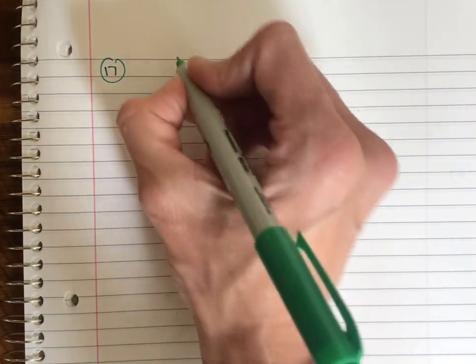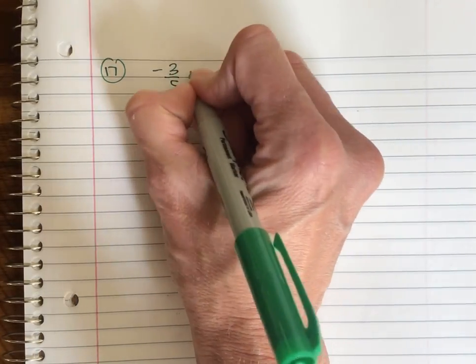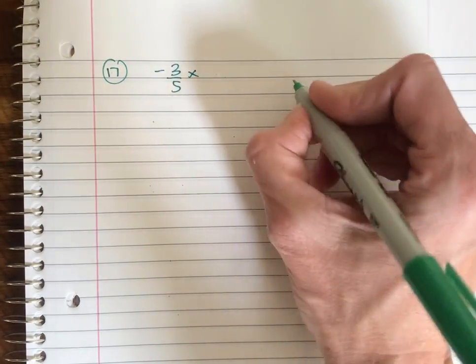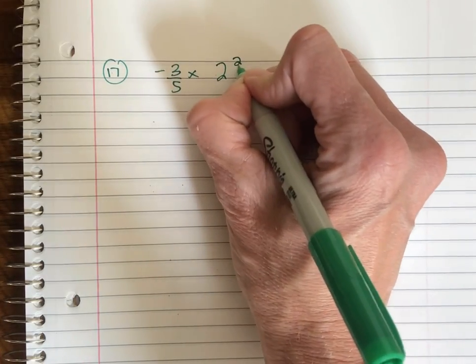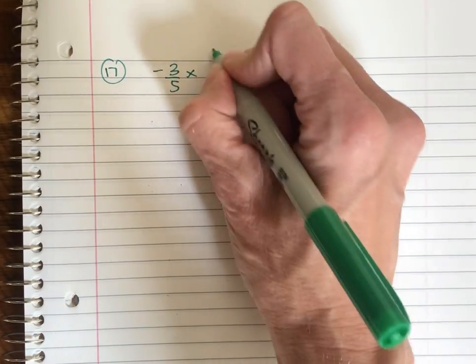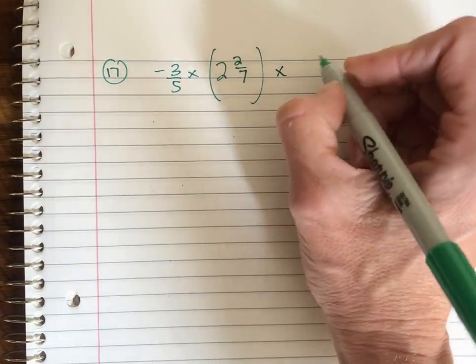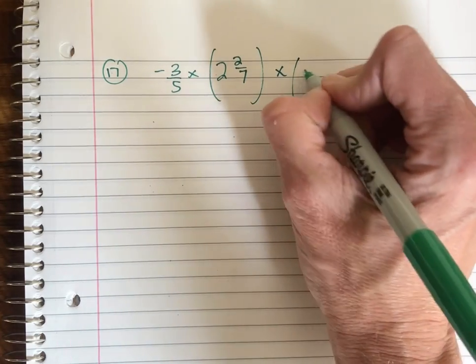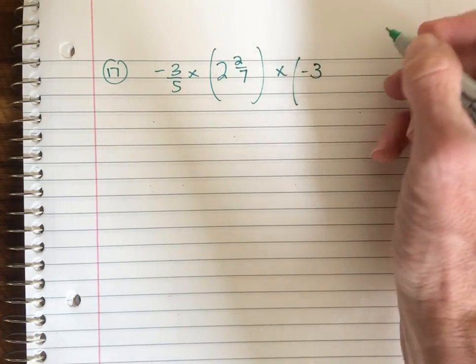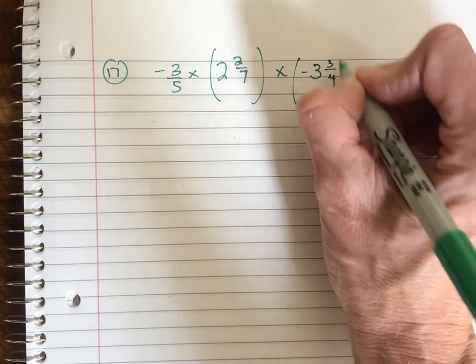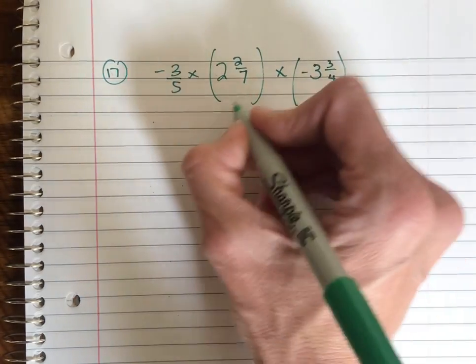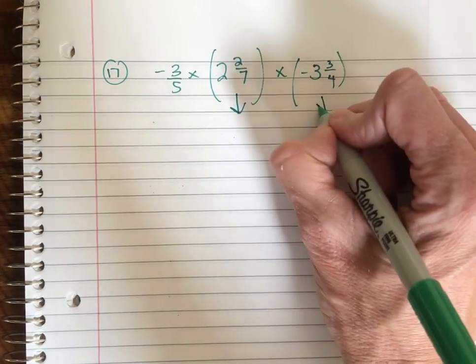Number 17. Okay, 17 is negative 3/5 times 2 and 2/7. They put that in parentheses, you don't really have to, times negative 3 and 3/4. So let's turn these mixed numbers into improper fractions.